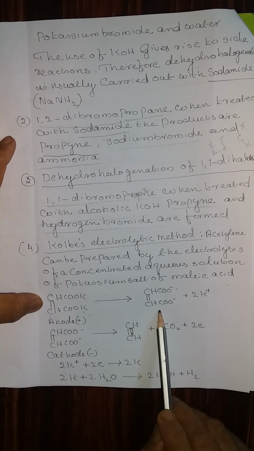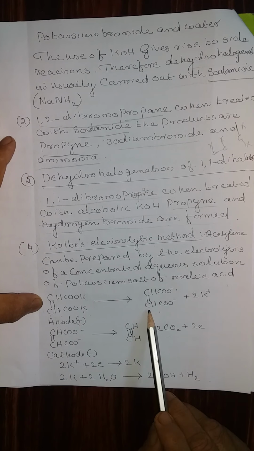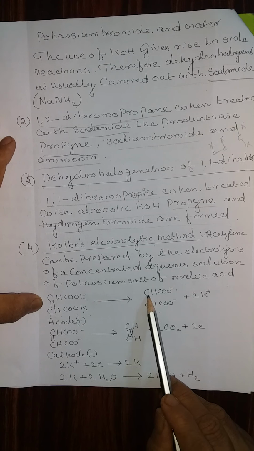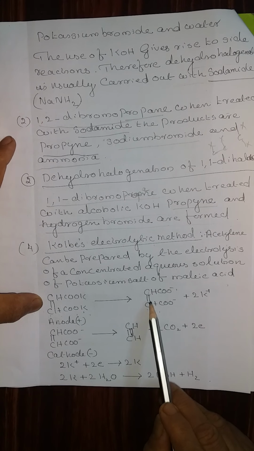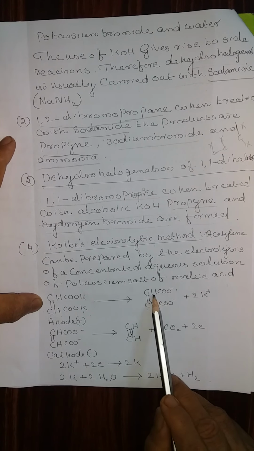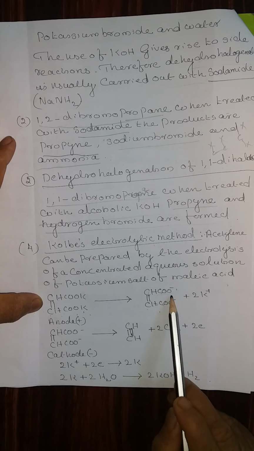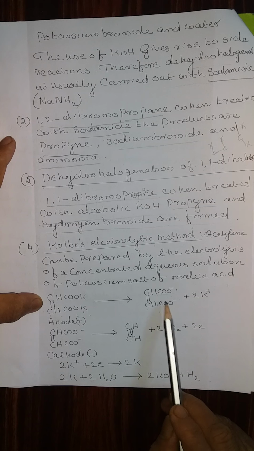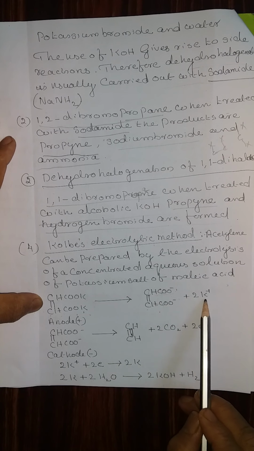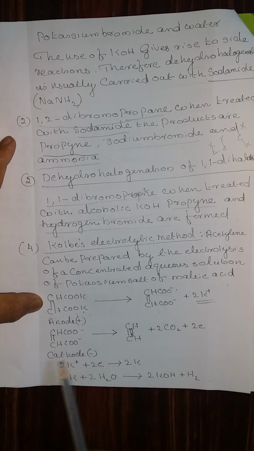First ionization, forming CH double bond CH. The double bond should be put between the carbon atoms. Don't put the double bond anywhere else, below H or below this C or below this O. It is wrong. Negative ions and potassium ions are formed.